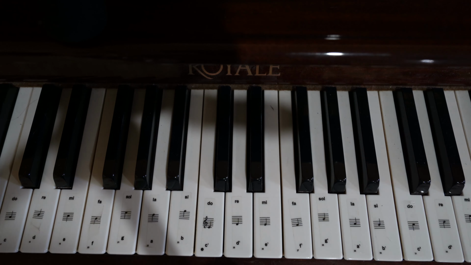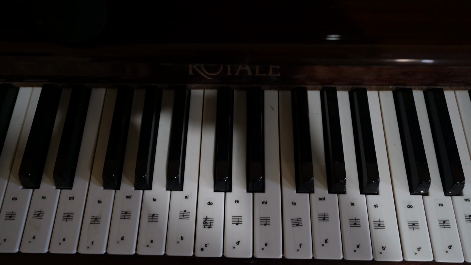So that's looking at the piano. Now let's hop on the guitar and clear some things up.